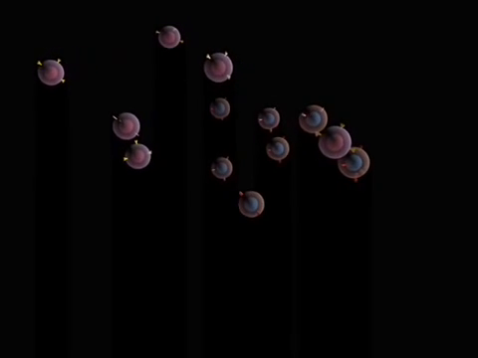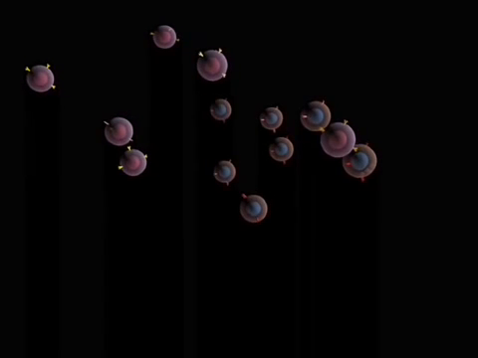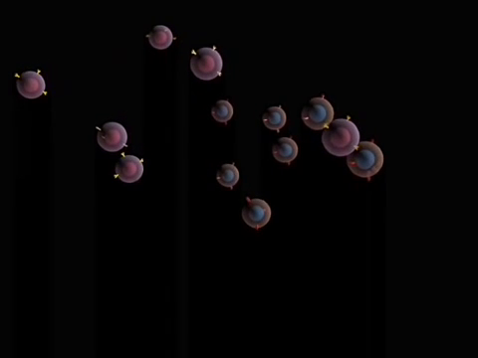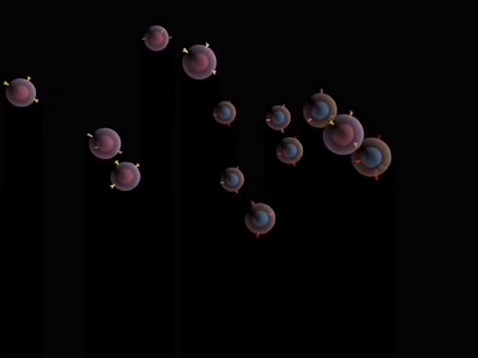Here we have a population of mature B cells expressing surface antibody, and educated T cells with T cell antigen receptors on their surfaces. At any one time in a population of lymphocytes, there will be millions of different clones of cells, each carrying a different receptor, and therefore only able to recognize a particular type of antigen.